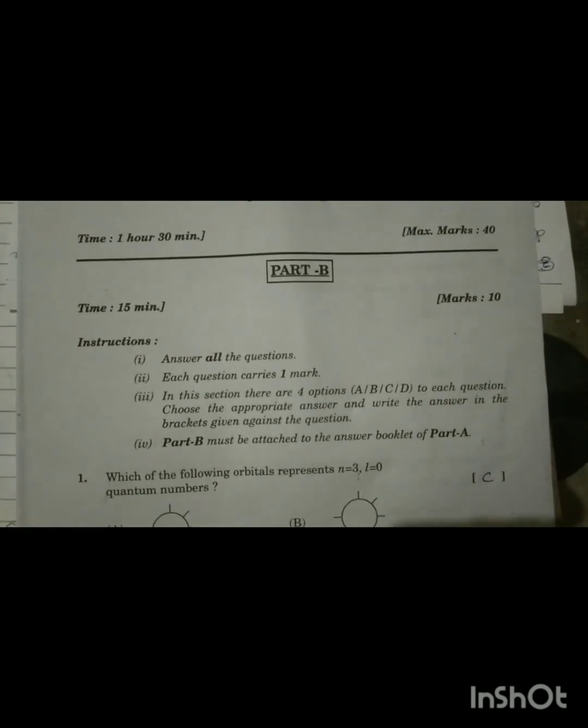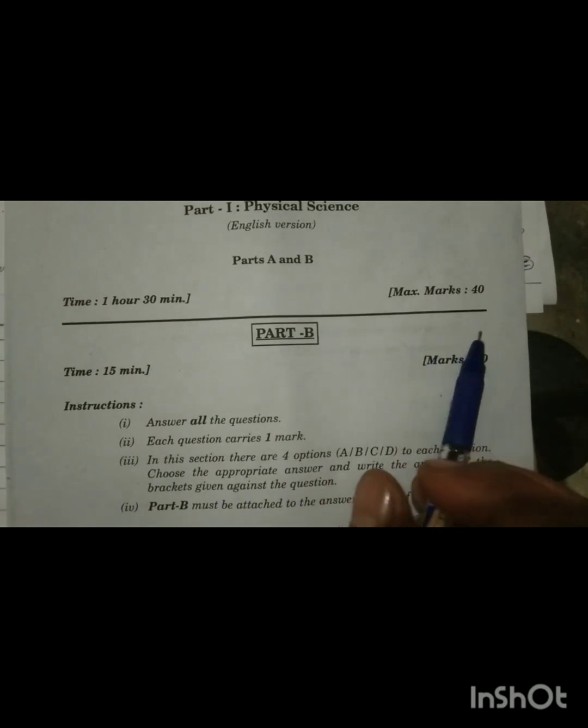Now coming to part B, we need to answer all the questions. Each question carries 1 mark. Total 10 MCQs, 10 1s are 10. Which of the following orbitals represents n equal to 3, l equal to 0 quantum numbers? n equal to 3 is the third shell, l equal to 0, the name of the subshell is s, so the answer is 3s.